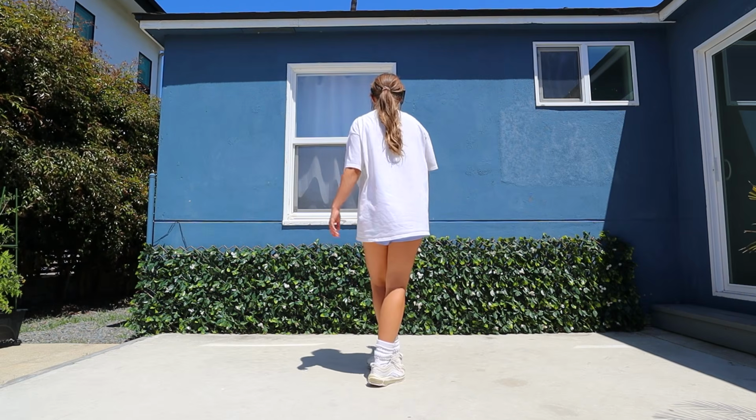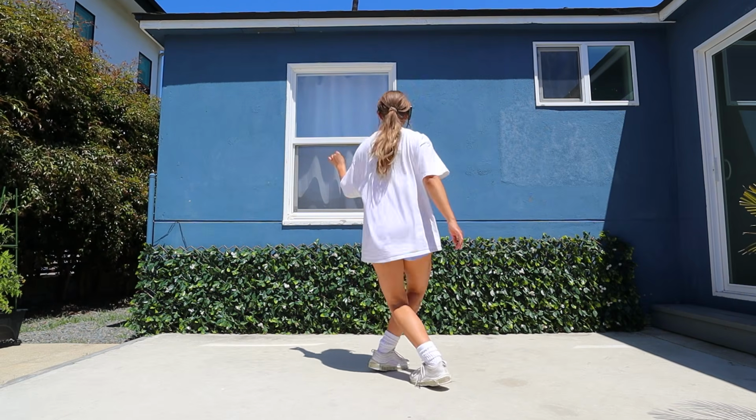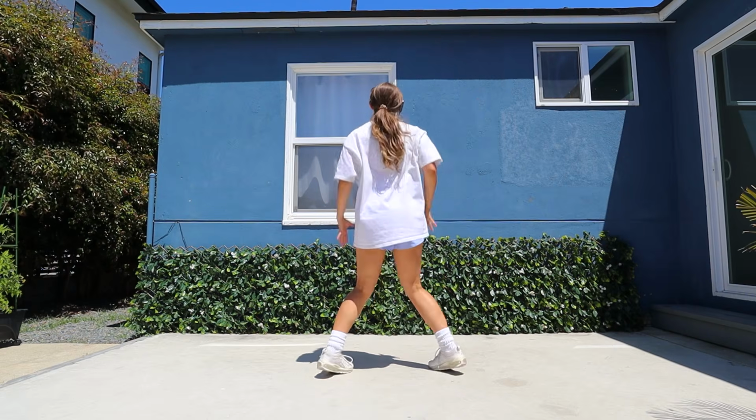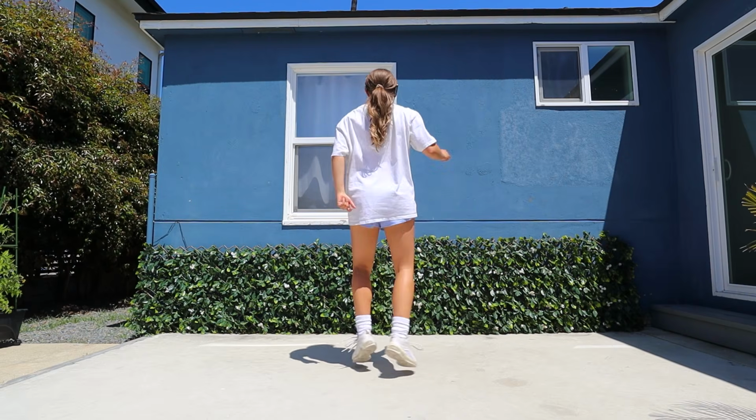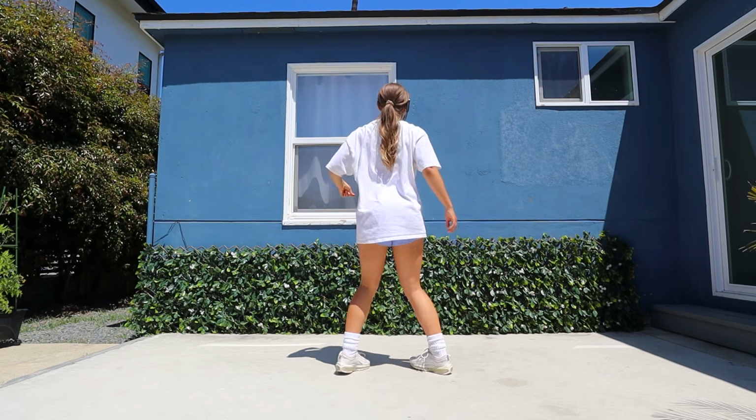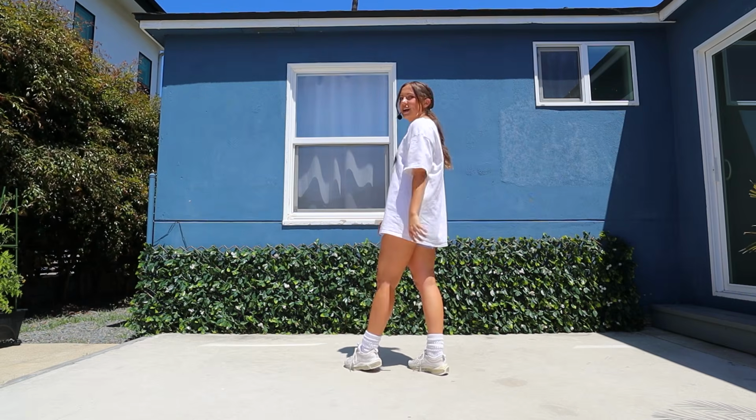Once you feel comfortable with that, let's add on the movement to our combo that we've been working on. So again, it's 2 Charleston, 2 diamonds, and then it's going to be 2 V-steps. So going over that slow, it's going to be and 1 and 2 and 3 and 4 and 5 and 6. And let's try it together.